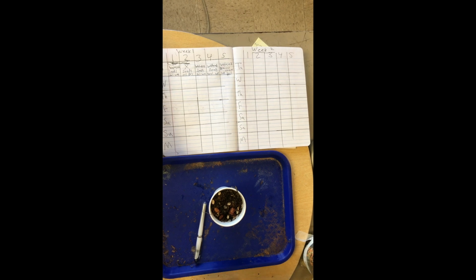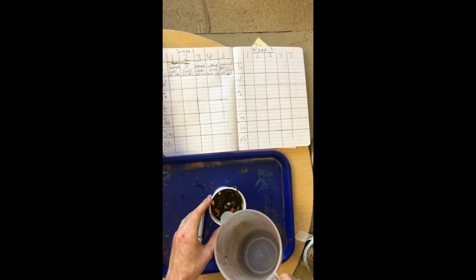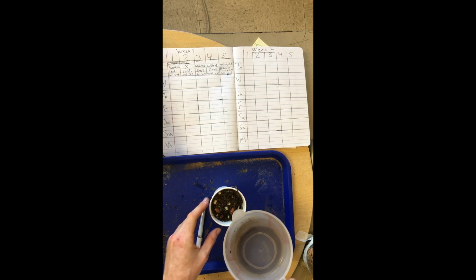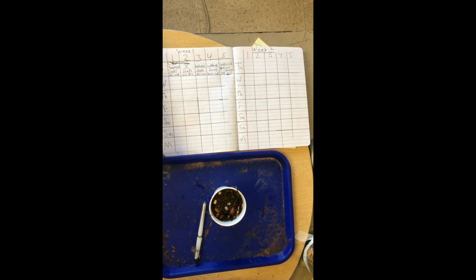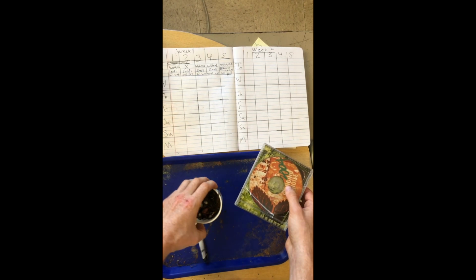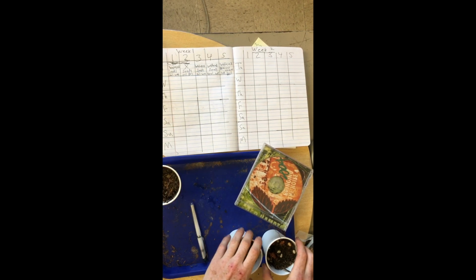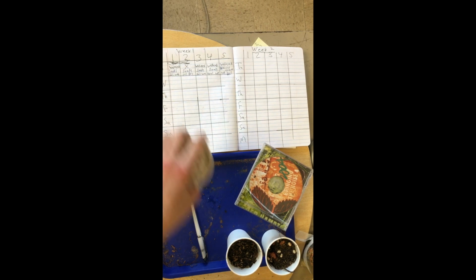Okay. And so now I'm going to add a little bit of water because I'm feeling to make sure it's moist. It wasn't quite as moist as I wanted it to be, but it's almost done. I will put all of my cups back. Good tip, keep number 2 separate, because you don't want to water that one.